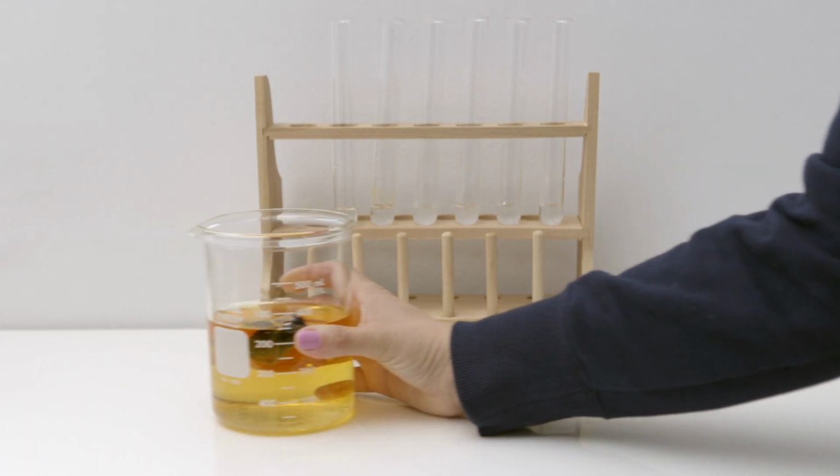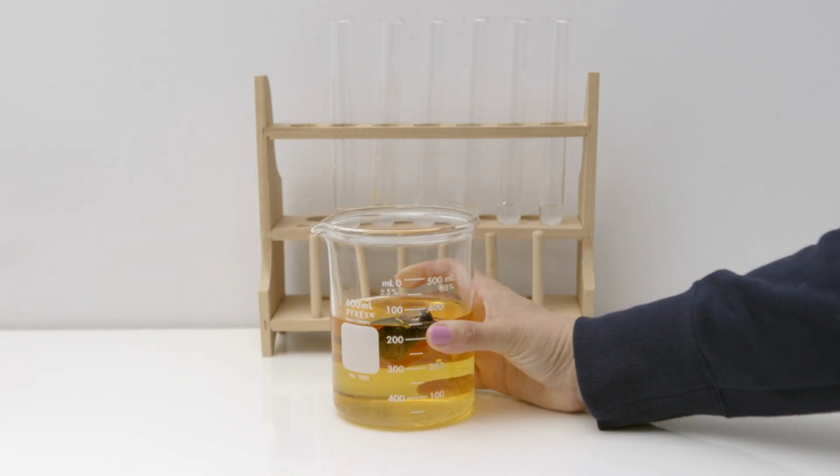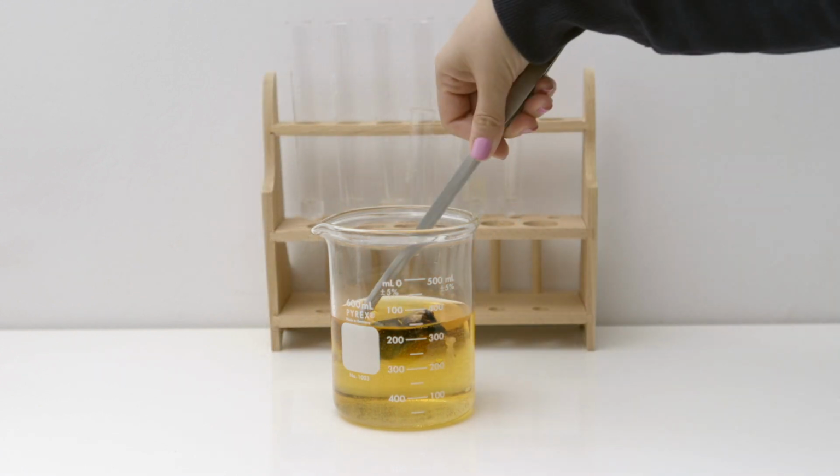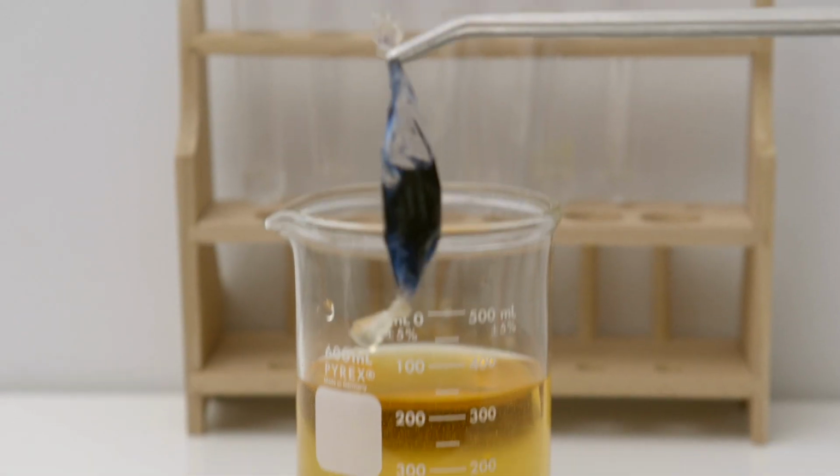After 8 minutes, we observe that the liquid in the beaker is still amber, but the cell has changed color from colorless to blue-black.